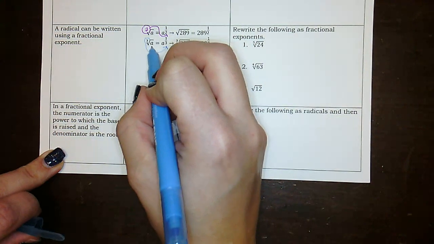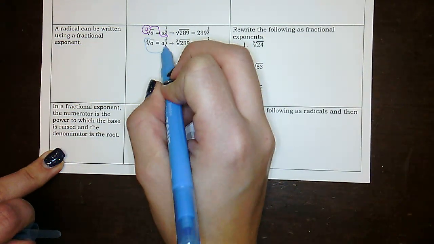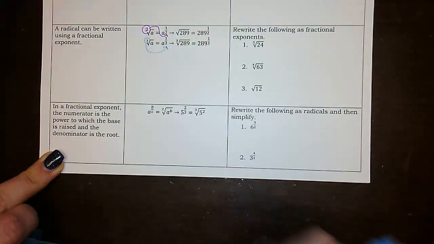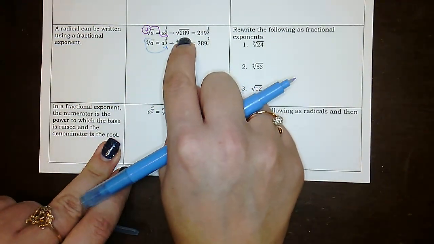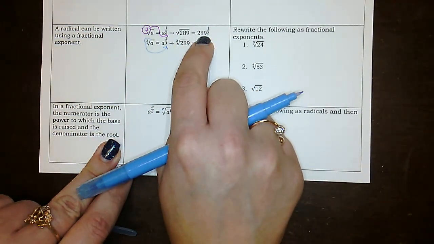So the cube root of a is the same thing as a to the 1/3. So you can write it either way. So for example, the square root of 289 is the same thing as 289 raised to the 1/2.